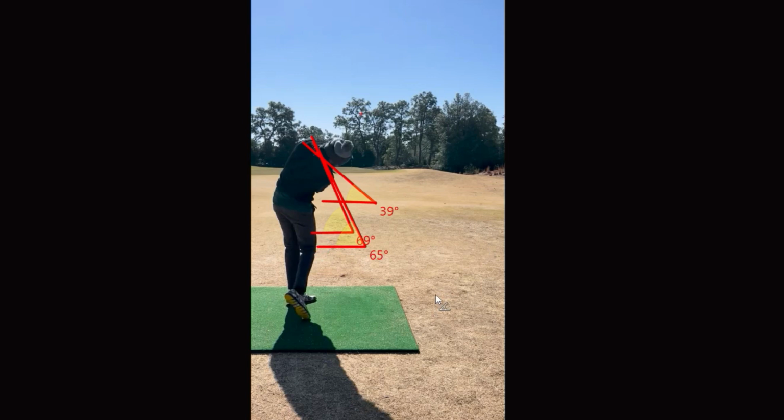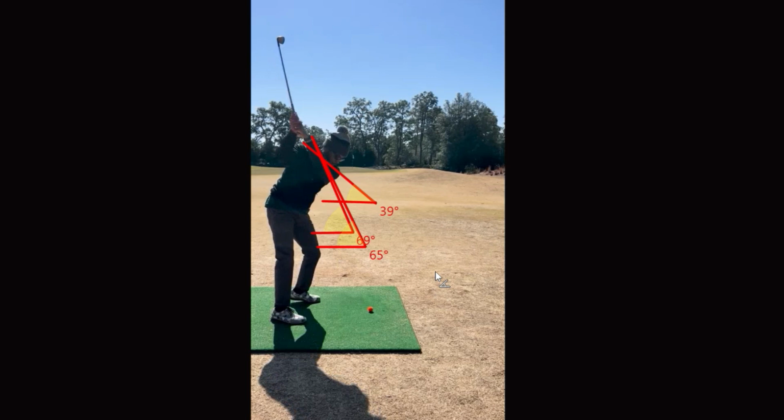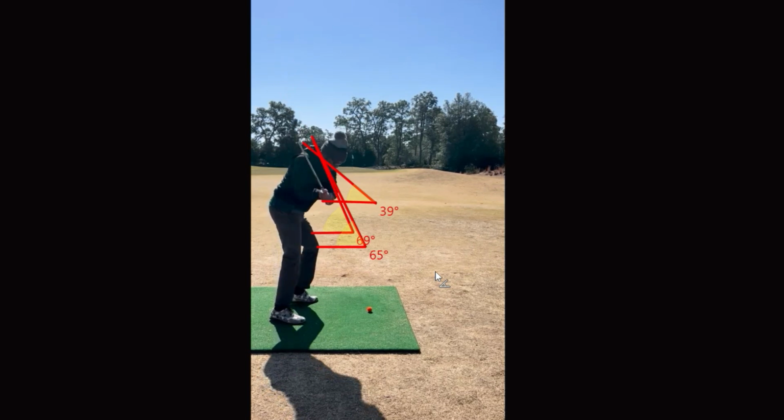So definitely can tilt, but again, if we look at the top of the swing, do we see the right shoulder tilting down initially? Not really. We see the arms moving close to the golf ball.